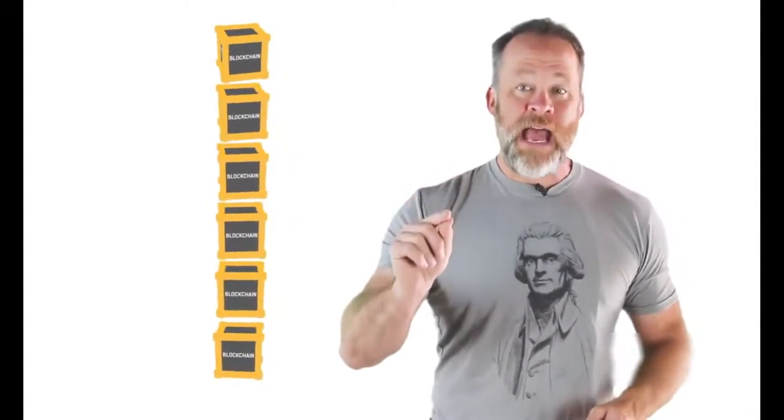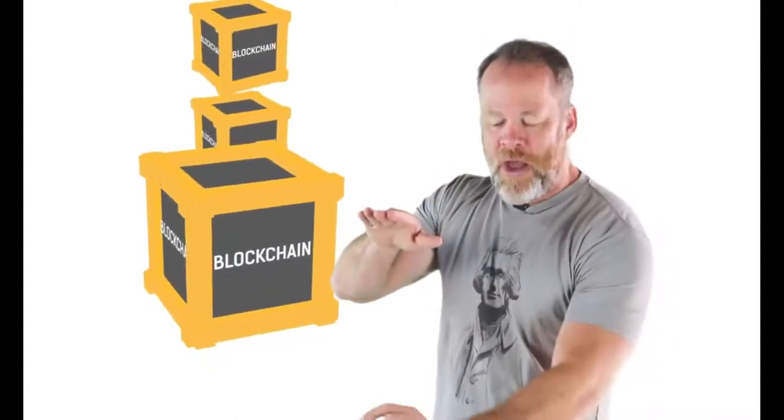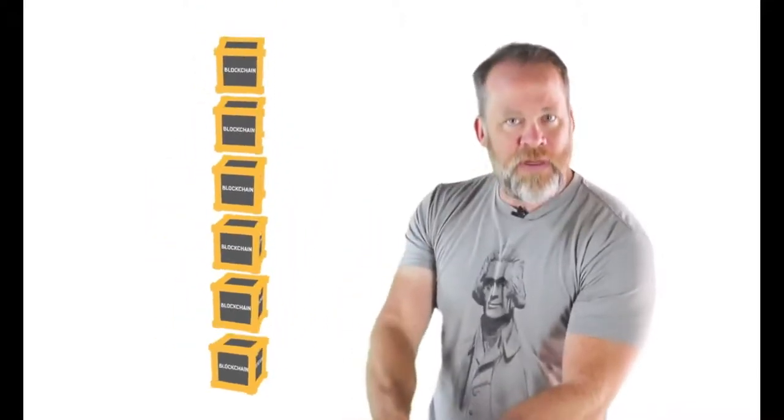If somebody wanted to go back and change a transaction or steal money somehow, they would have to go back in the blockchain all the way back and not only change that transaction, but change everything that led up to that. And it would be really, really complicated. And because of that, the blockchain technology is very secure.